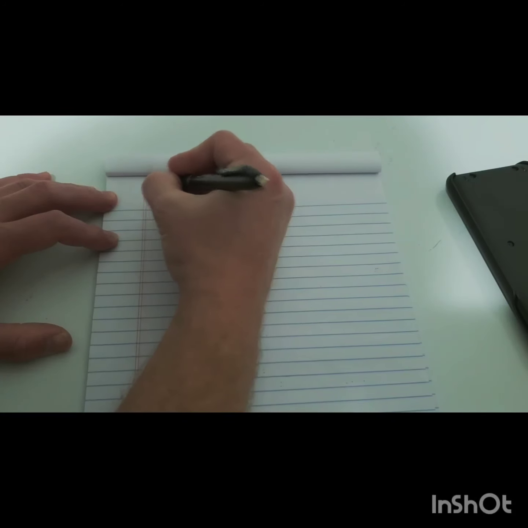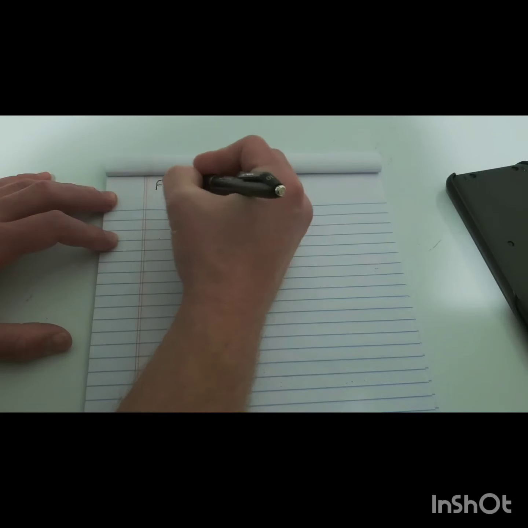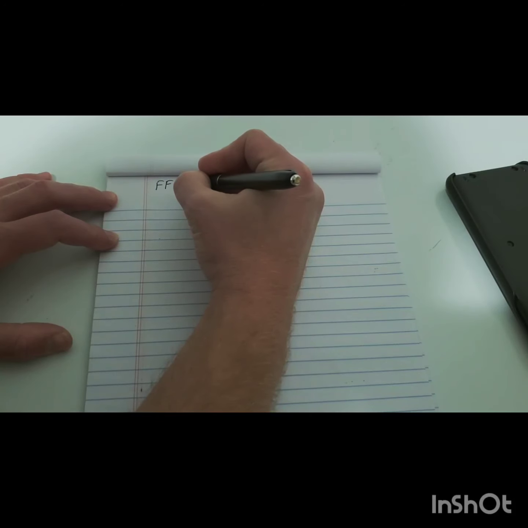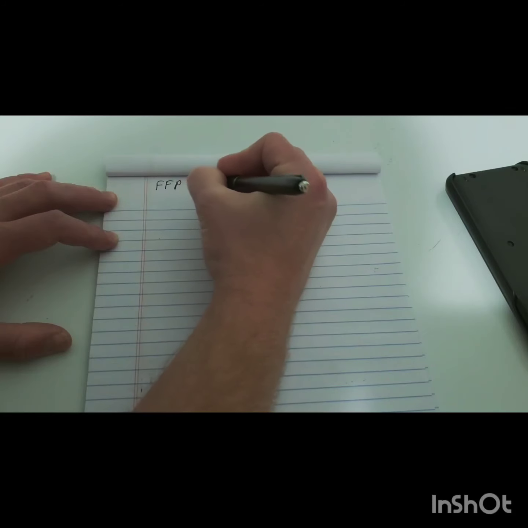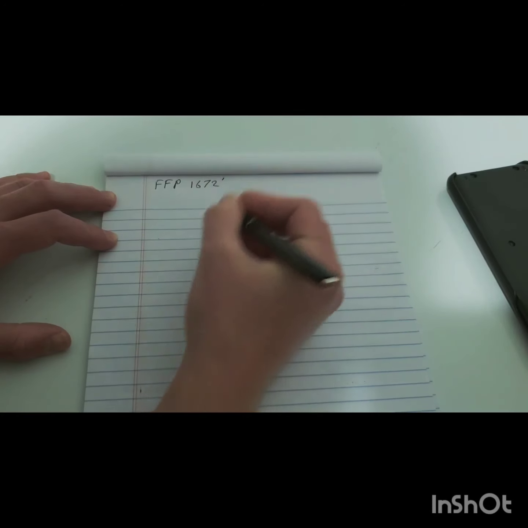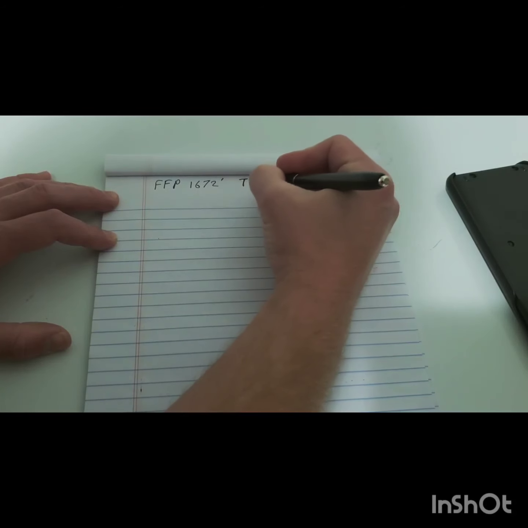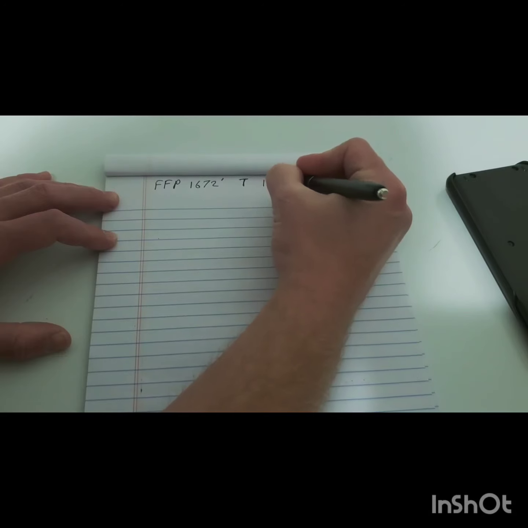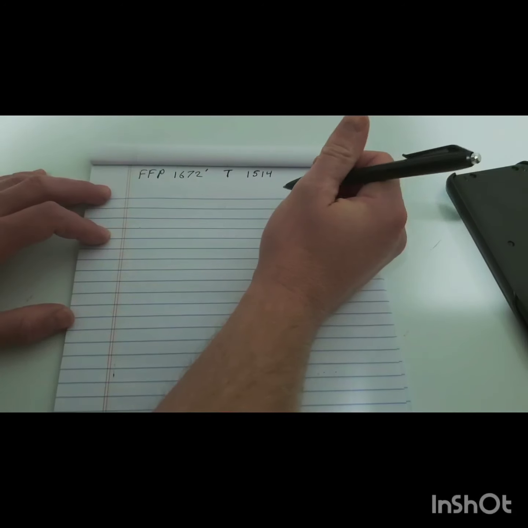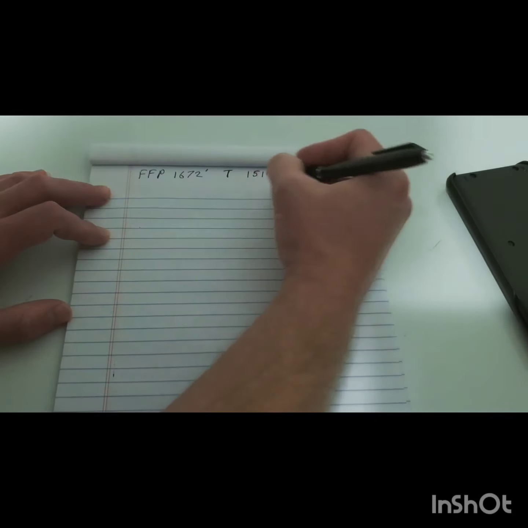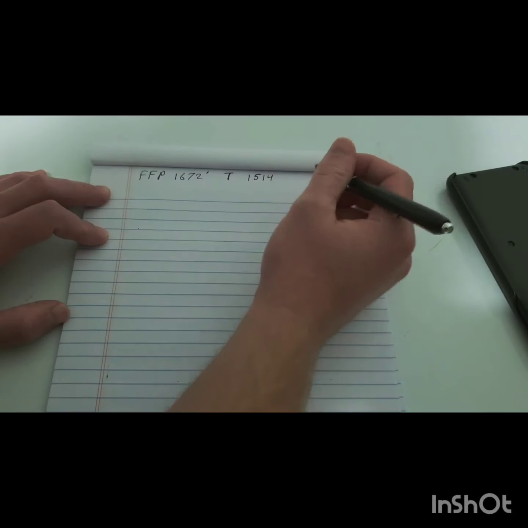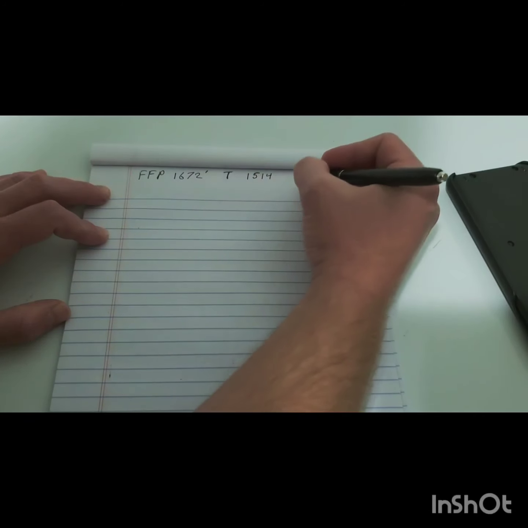The FFP, final firing position, where we're shooting from, the altitude is 1,672 feet, and our target is at 1,514 feet, which is a difference of, I believe, 158 feet.